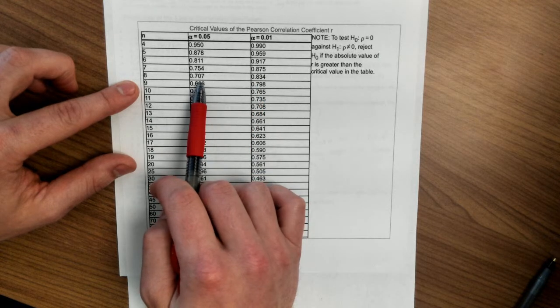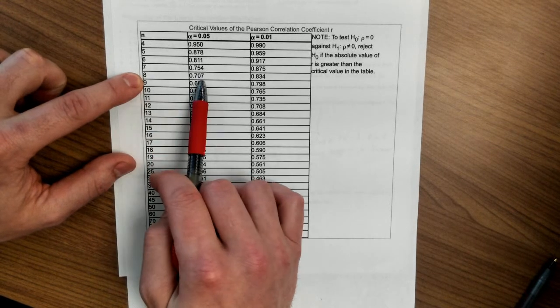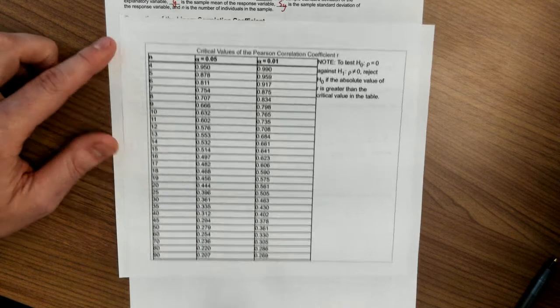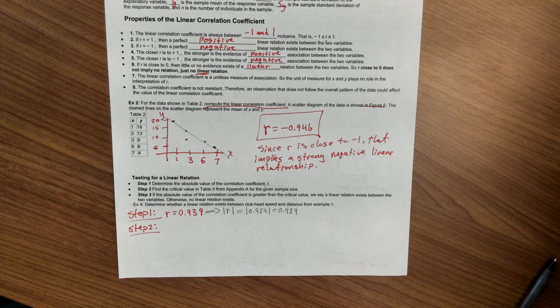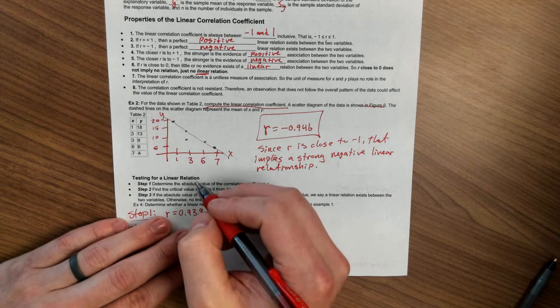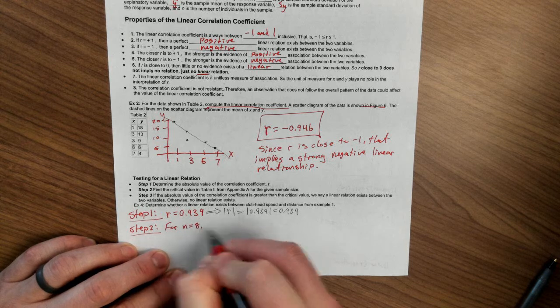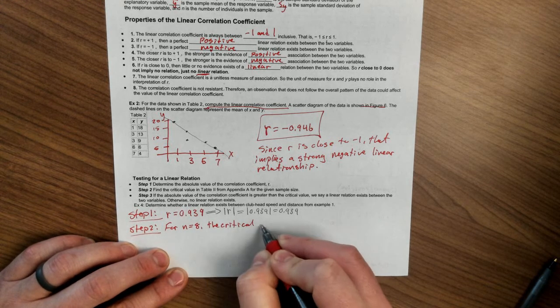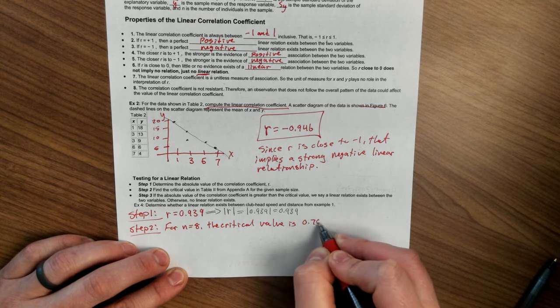Always assume alpha 0.05 unless told otherwise. So at sample size 8, its critical value is 0.707. So for n equal 8, the critical value is 0.707.